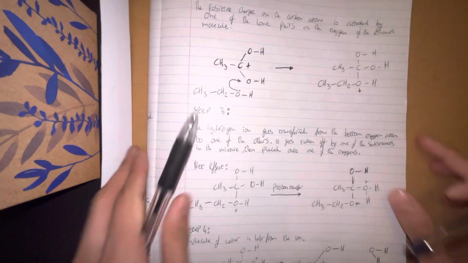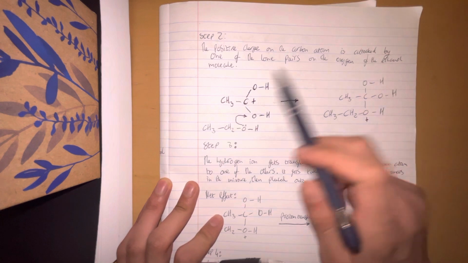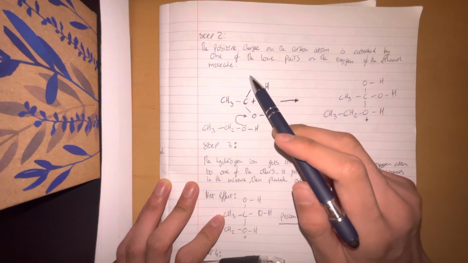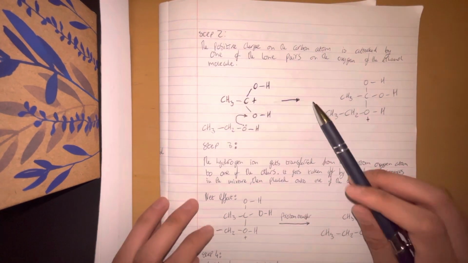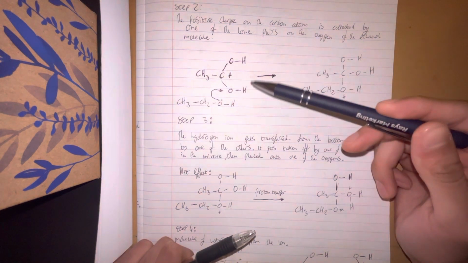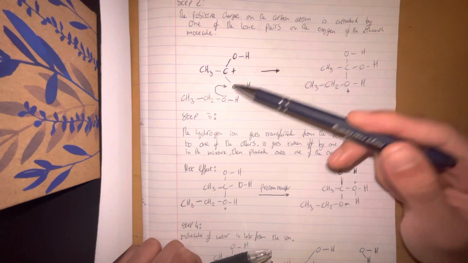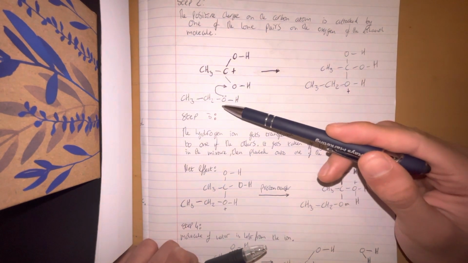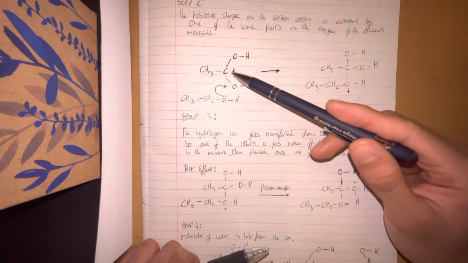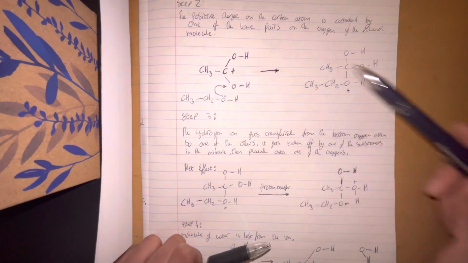Okay, step 2. The positive charge on a carbon atom is attacked by one of the lone pairs on the oxygen of the ethanol molecule. So here we have the same molecule that we were looking at before, where a nucleophile attacks the carbon here, which connects to this part here.